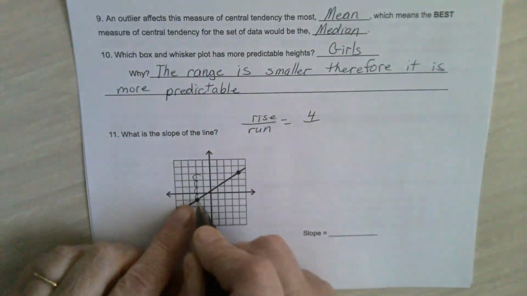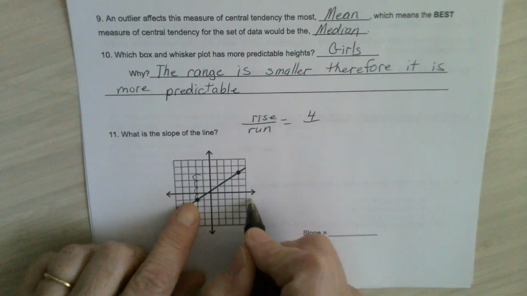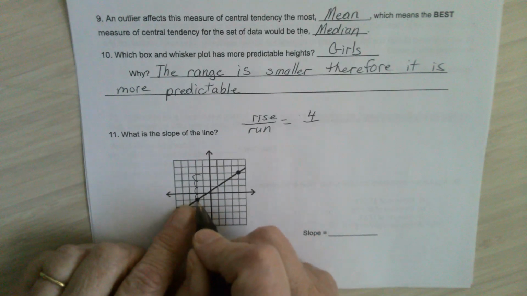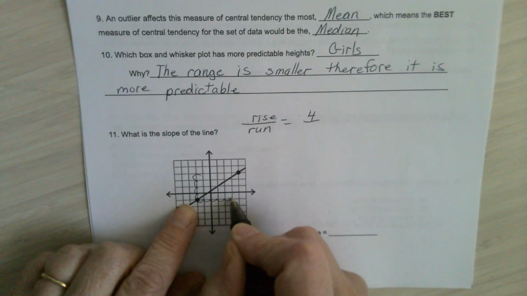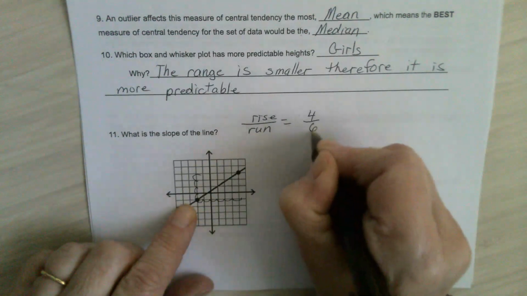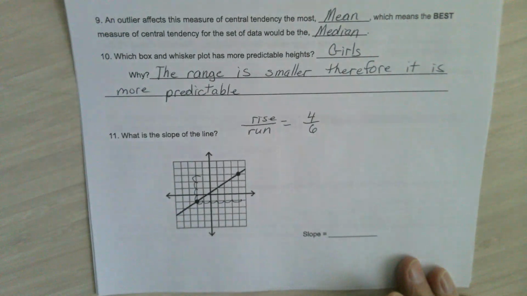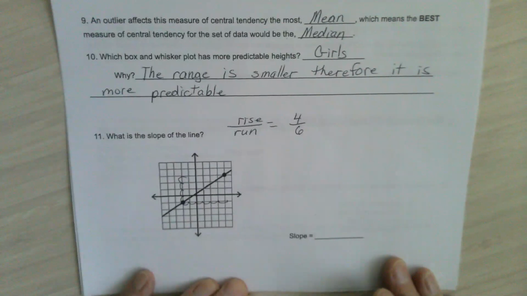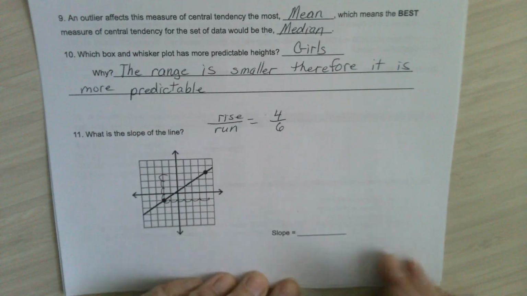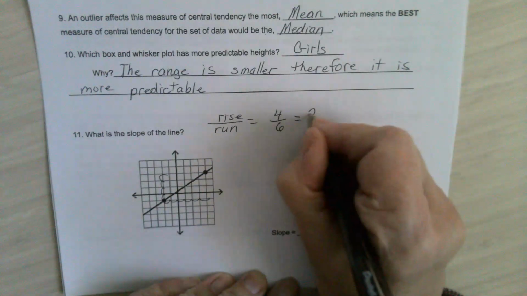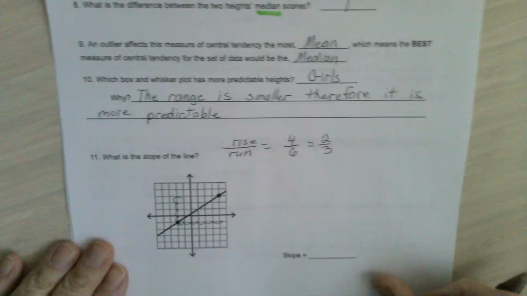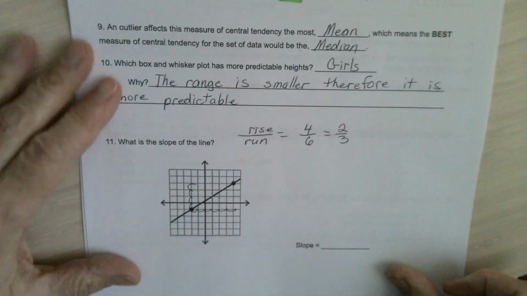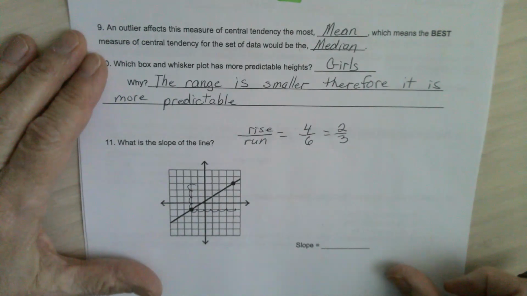And the run is the horizontal from here to here, and it is 1, 2, 3, 4, 5, 6. Now, if it's a multiple choice, it's not going to have 4/6. It's going to have 2/3.